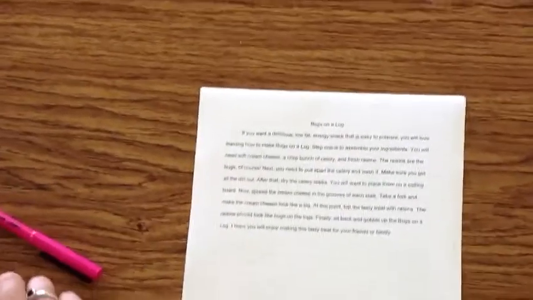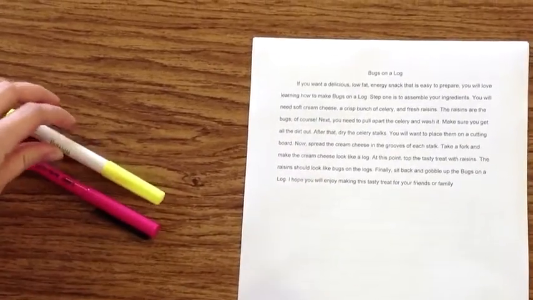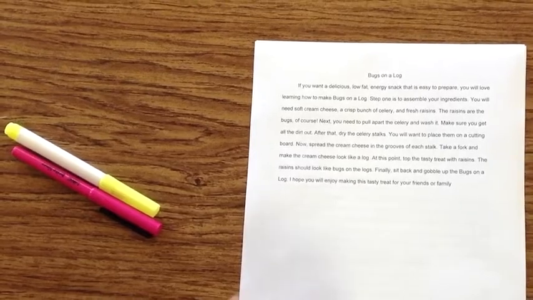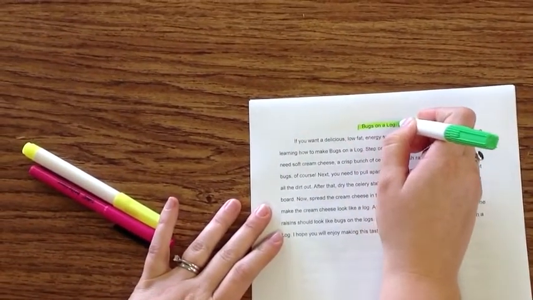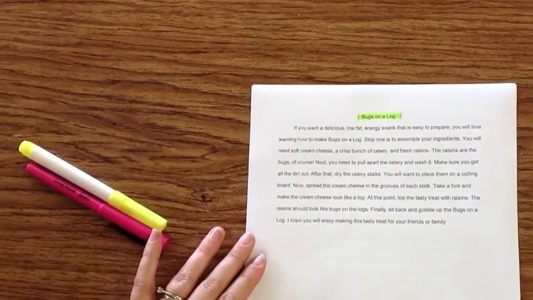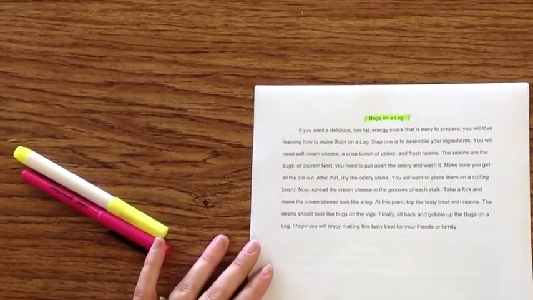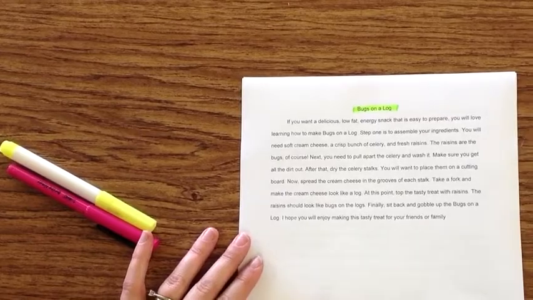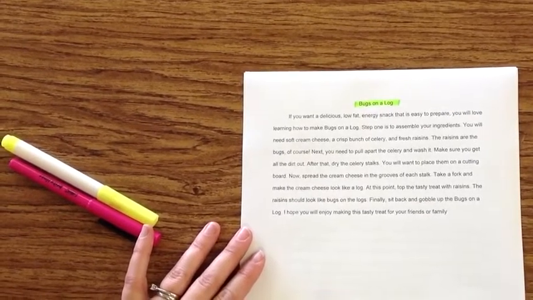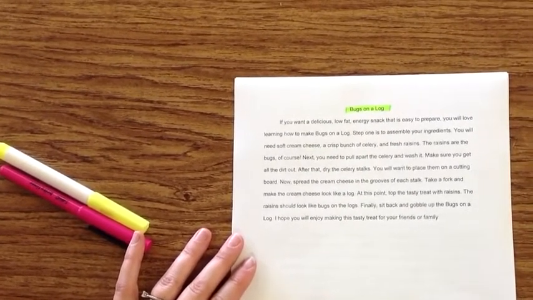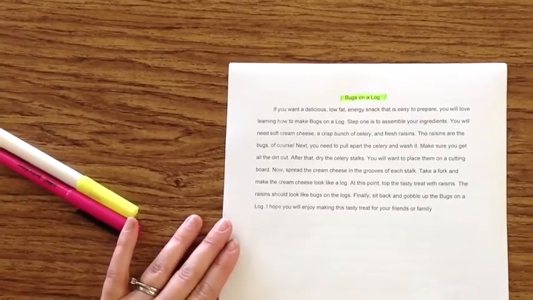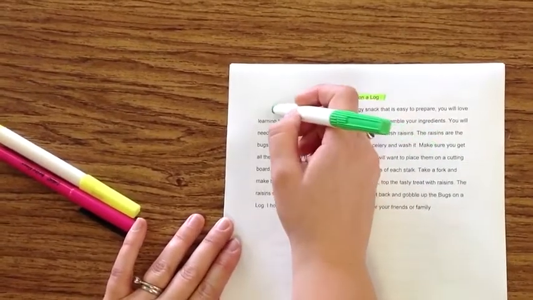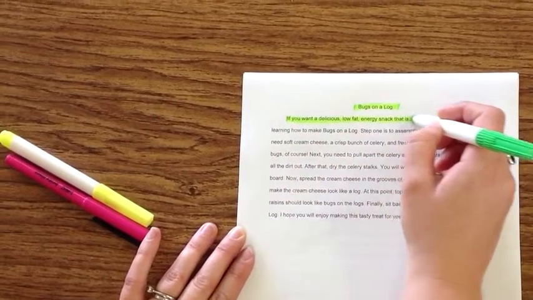In the beginning, we look at bugs on a log, and we know that the title is always green. It's part of your topic, so you can highlight that green with the students. Then I usually have the students go through the paragraph sentence by sentence. So we say, if you want a delicious low-fat energy snack that is easy to prepare, you will love learning how to make bugs on a log. Well, bugs on a log is our topic, so this is our topic sentence. We will highlight this in green.